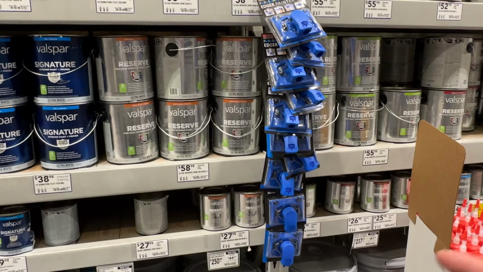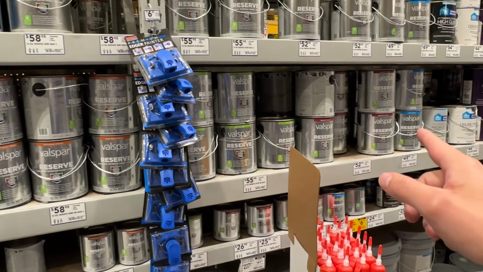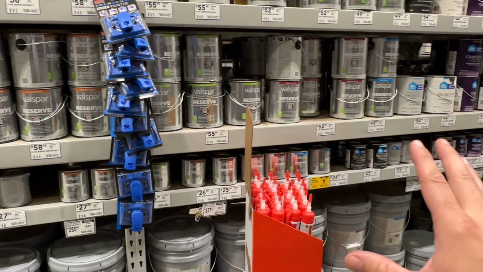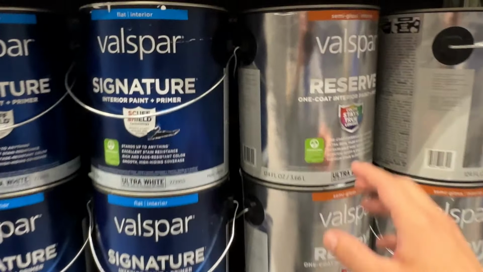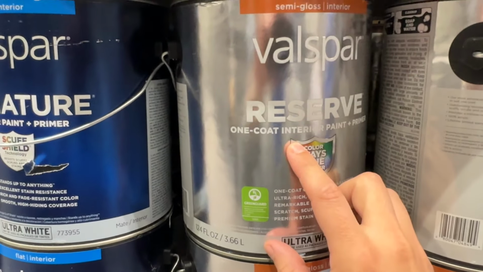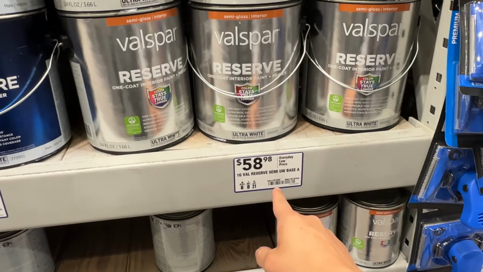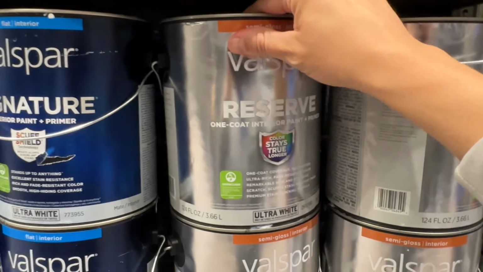Let's keep going. Now we come down here to the Valspar Reserve. The Valspar Reserve series. And this is their top end, top of the line. This is their highest grade of paint, is the Reserve. Let's come down here to the semi-gloss. And we're at $60 a gallon, $58.98. Now, what's so special about this?